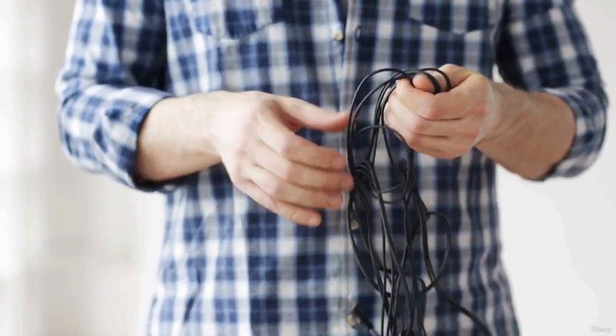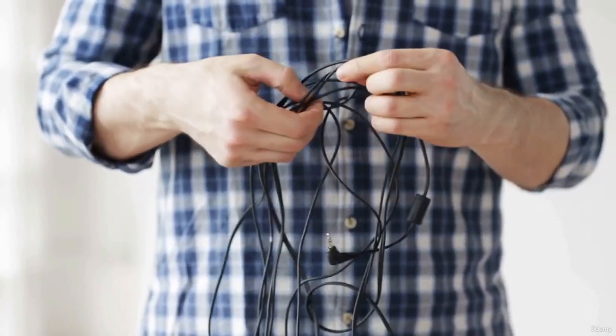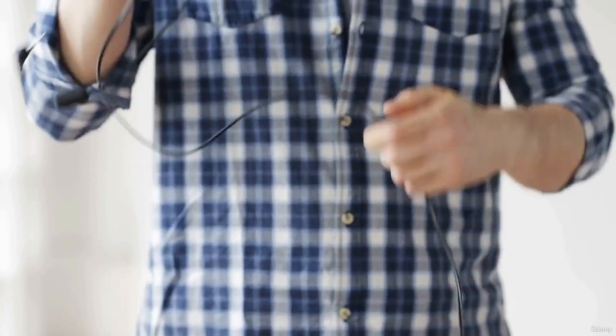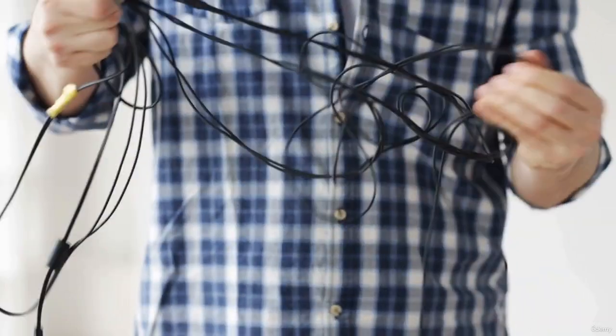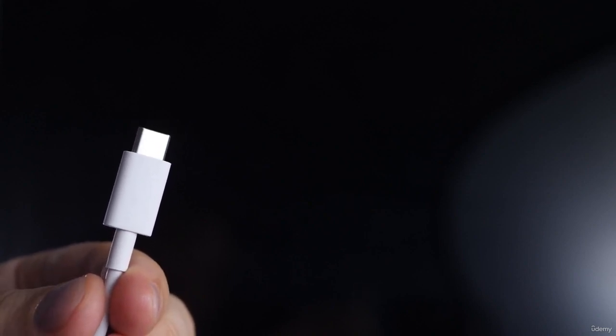Remember the old days when each phone manufacturer had its own connector type and you could not charge any other phone with it? Those days are gone. Now, most phones use a standard called USB-C. With one charger, you can charge your phone, your tablet, or even your game controller.